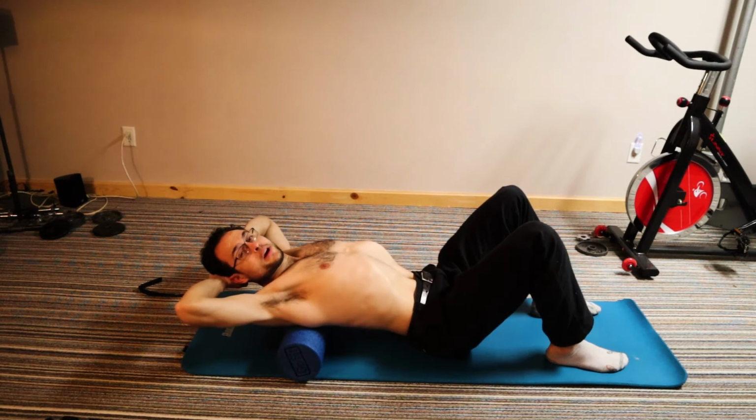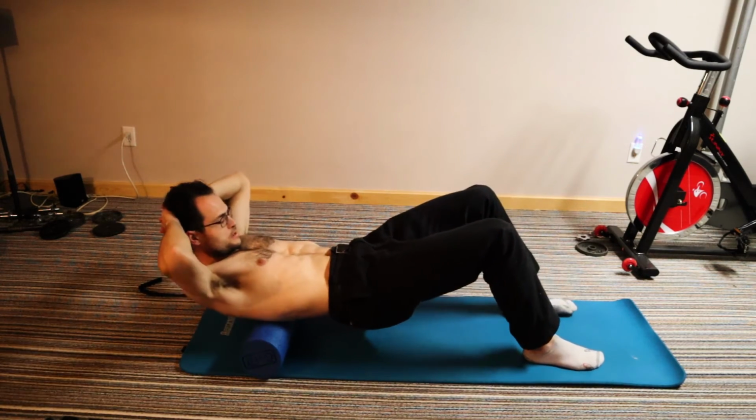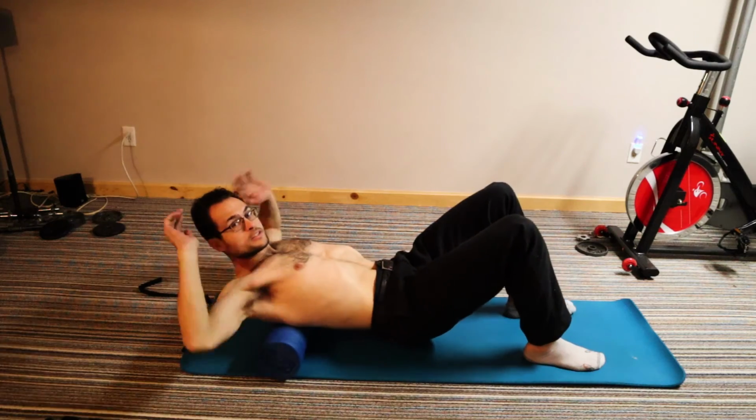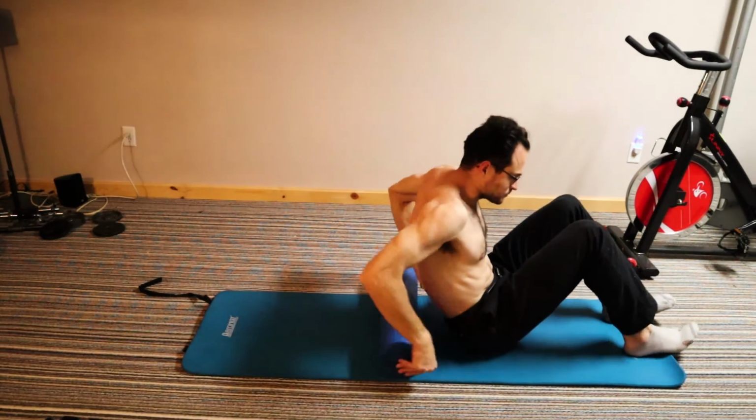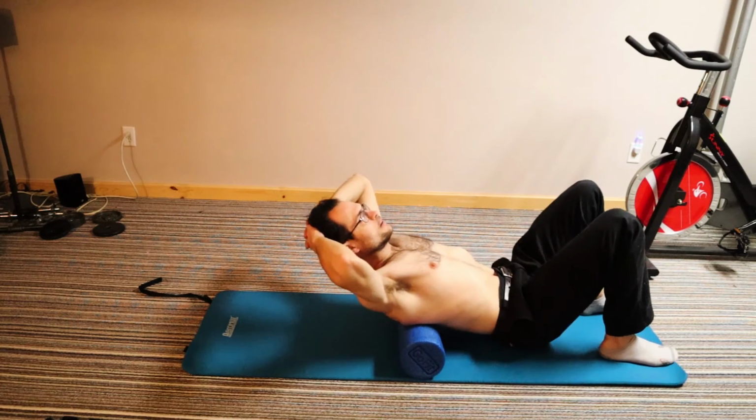This is actually a really good way to fall asleep as well. Then you roll up just a little bit farther along your back and repeat.